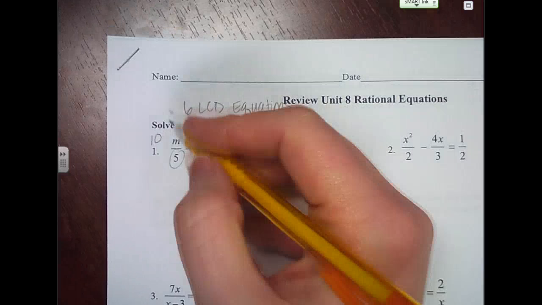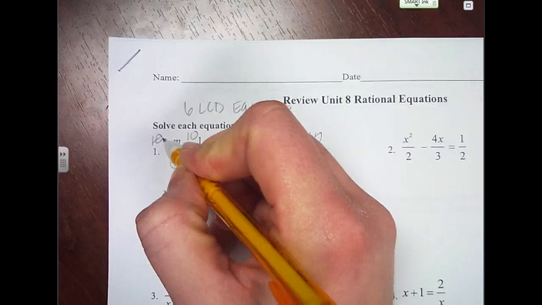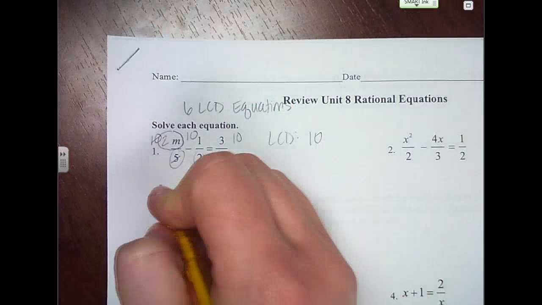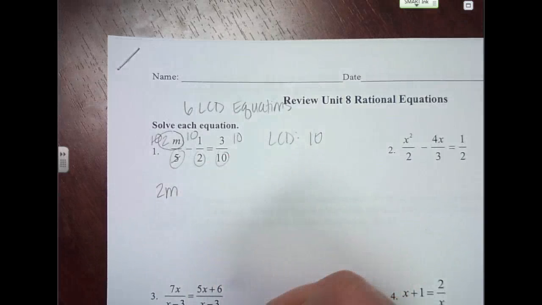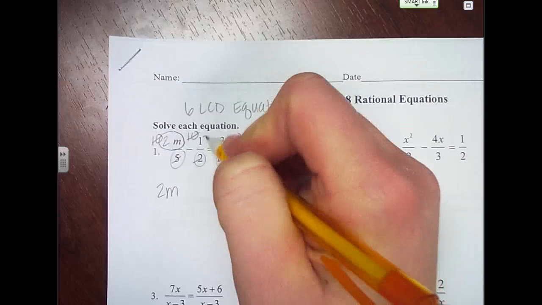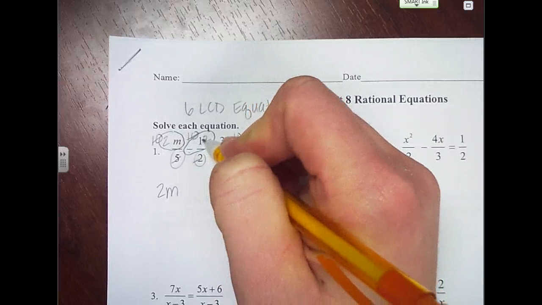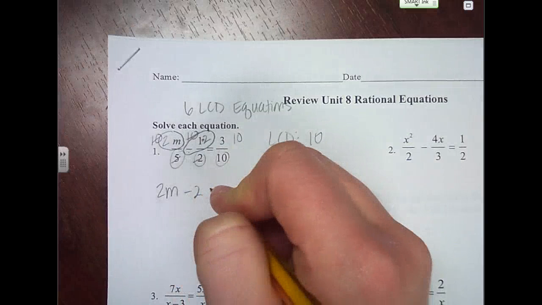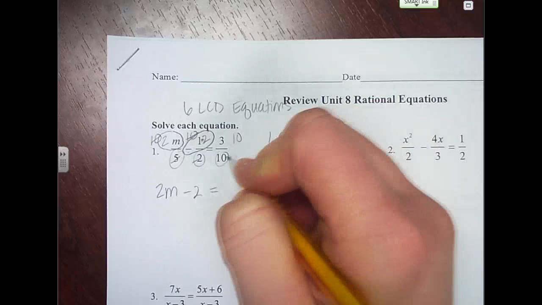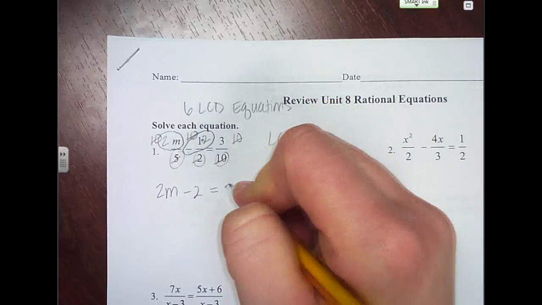Okay, so then we want to reduce. So this is a 10 divided by a 5. 10 divided by 5 is 2. And this is multiplying. So that's going to be 2 times m. Okay, then we have 10 divided by 2, which is 5. Again, this is multiplying. It's a negative 1 times 2 is negative 2 equals, and on this side, the 10s cancel, so we just get the 3.